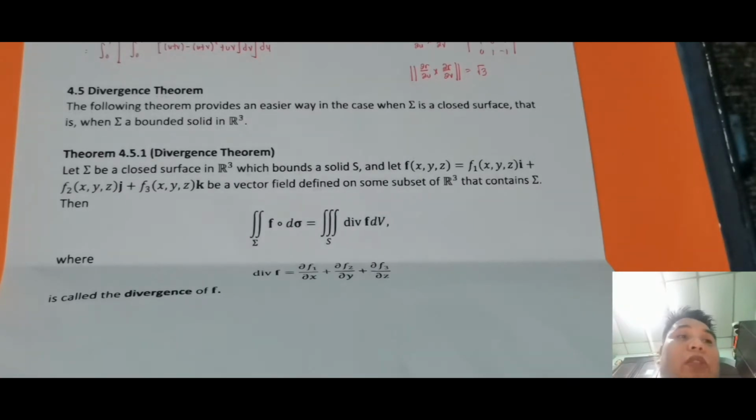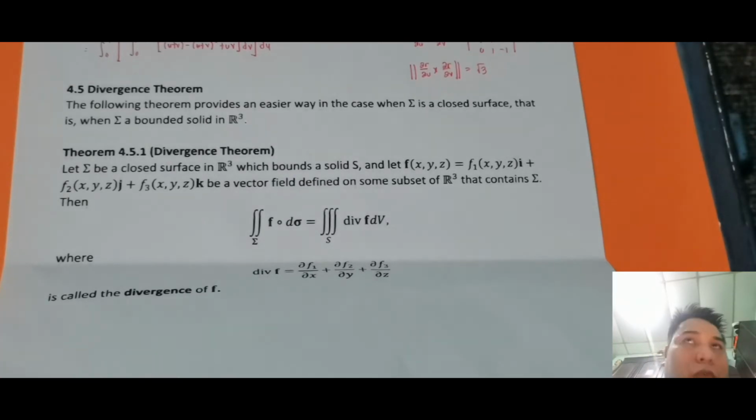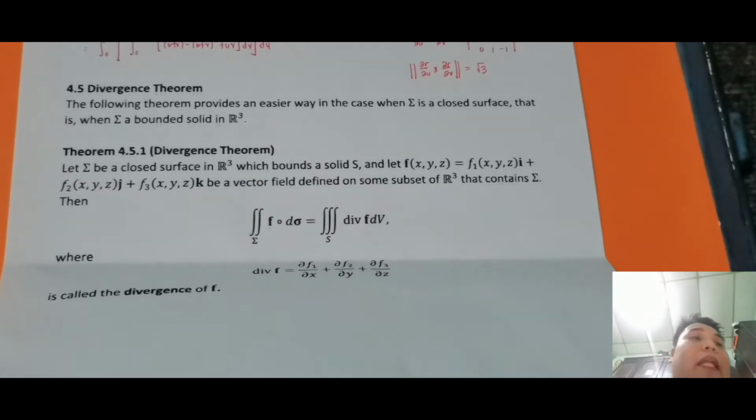So in this video, pag-uusapan naman natin si Divergence Theorem. Again, ito ay isang way para ma-solve natin yung surface integral. So yung naituro ko from the previous video is yung long method. Actually, yun yung talagang general method o general steps or solution natin para ma-solve natin isang surface integral.